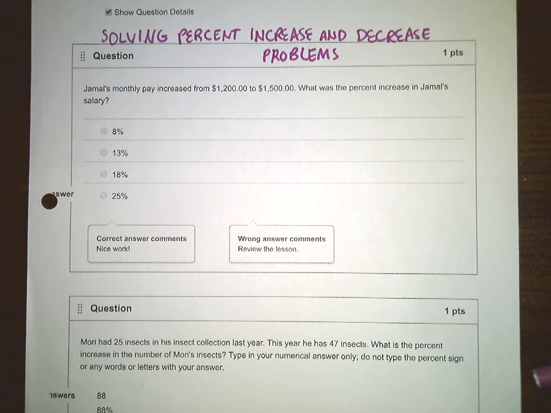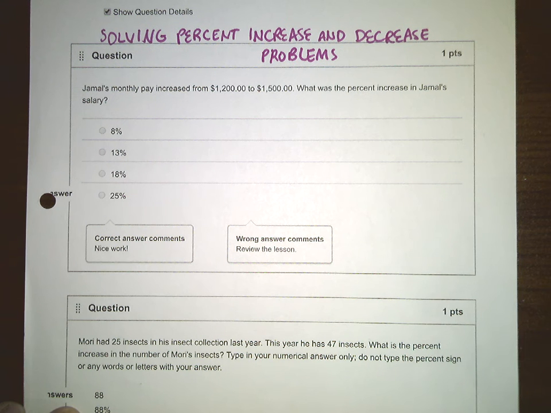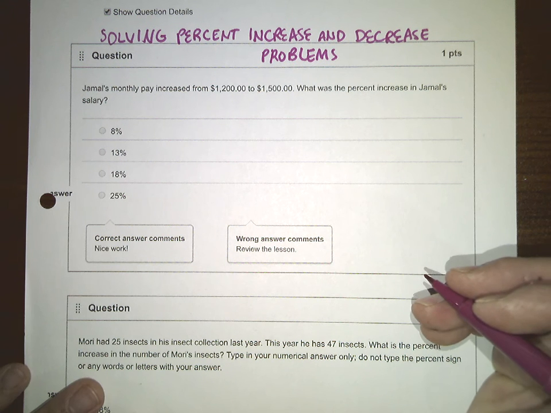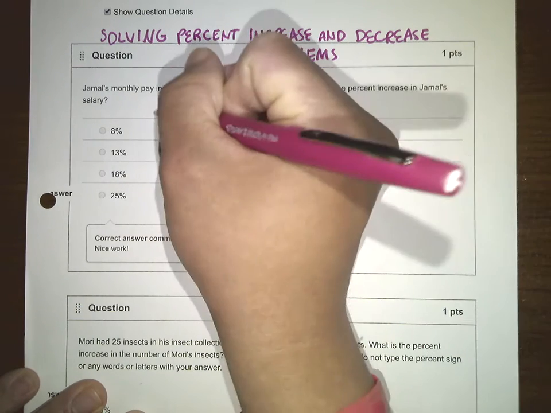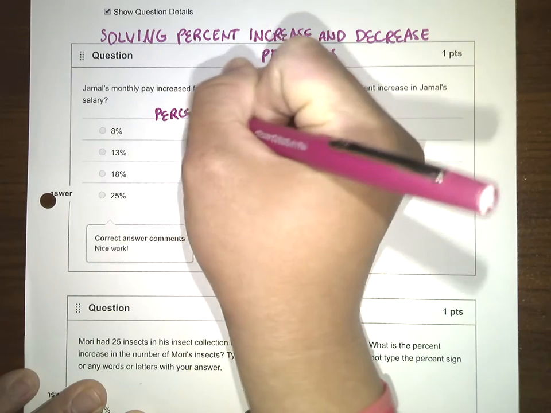So here is the first example. Jamal's monthly pay increased from $1,200 to $1,500. What was the percent increase in Jamal's salary? So what we are going to do is find the percent increase.